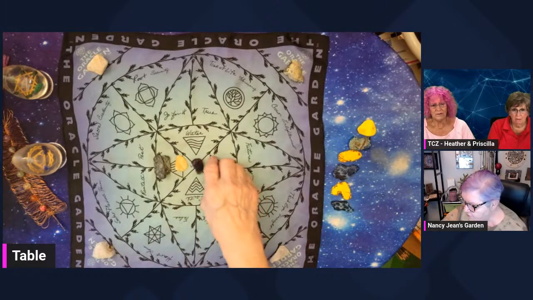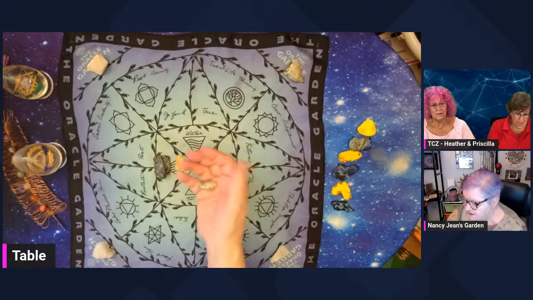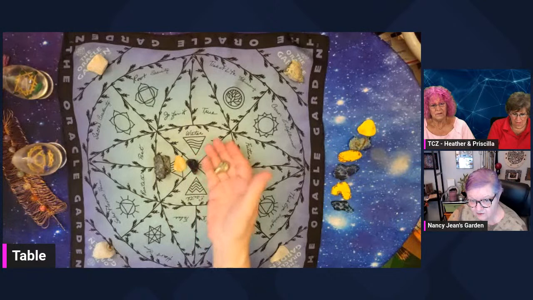Then I have grounding, and this is pyrite. This one stone weighs more than these three put together. Pyrite's very heavy.